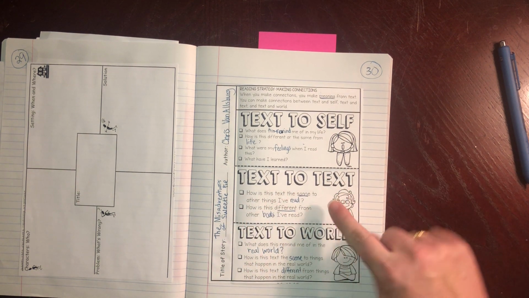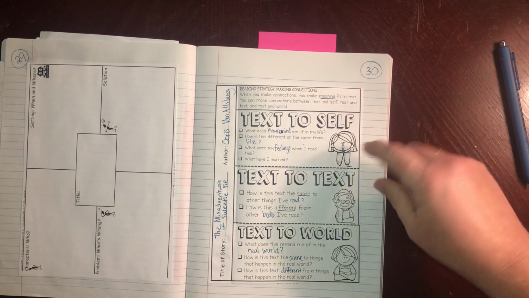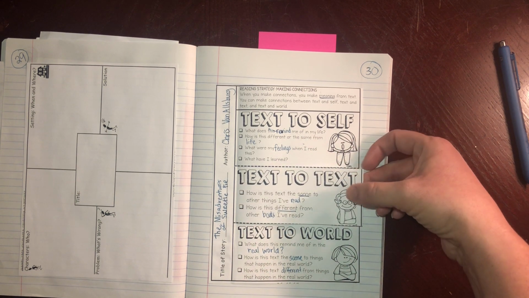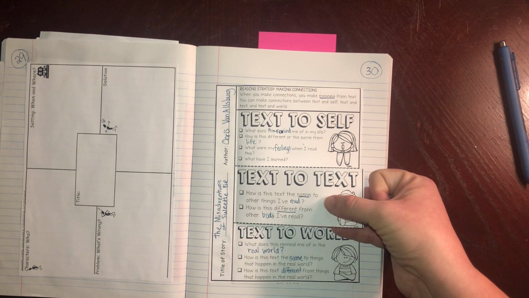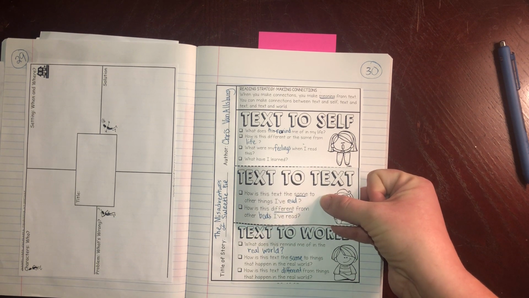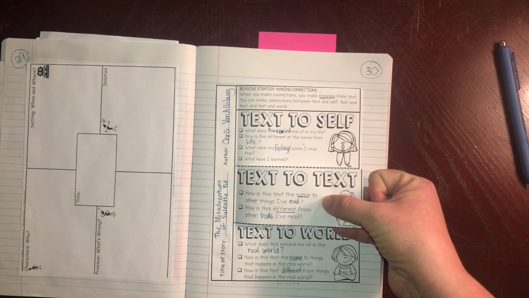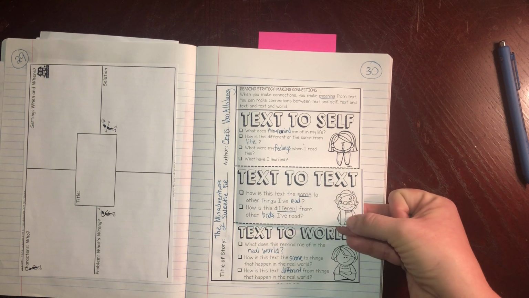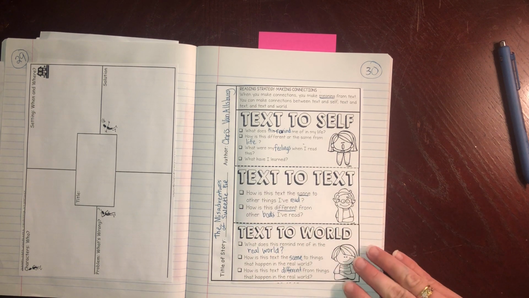In your text-to-text, you should use these questions to help guide you. How is this text the same as other things I've read? Have you heard of a character feeling the same feeling? Have they had these misadventures, thinking that they were so excited to be somewhere new, but only to feel trapped or in a cage? And how is this different from those books I've read?